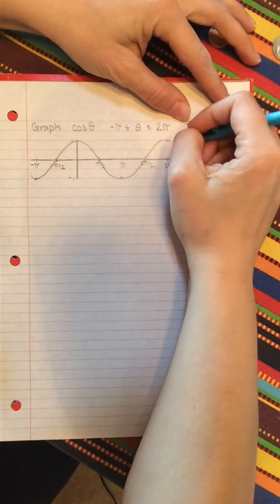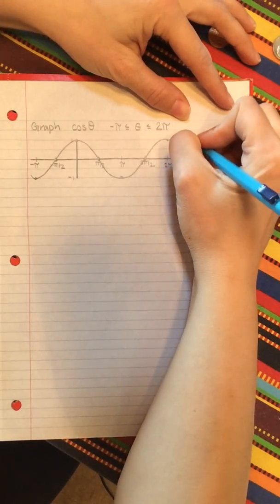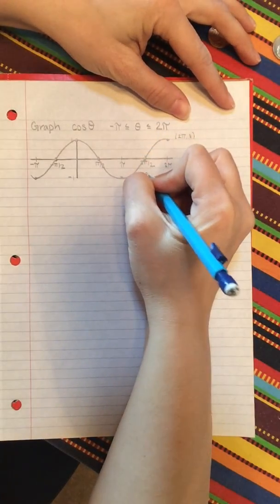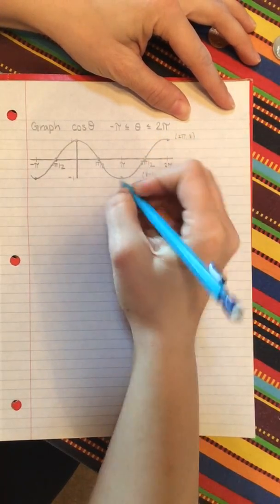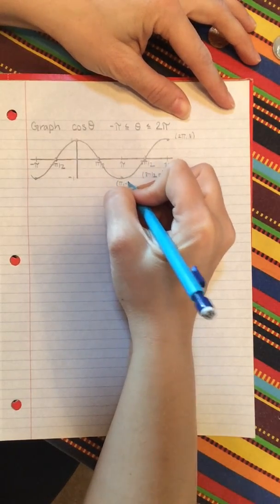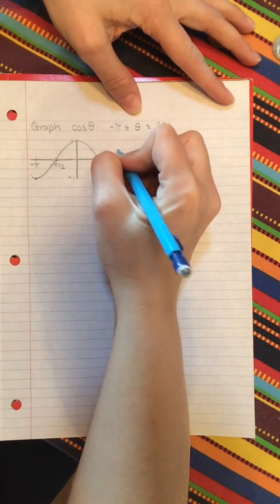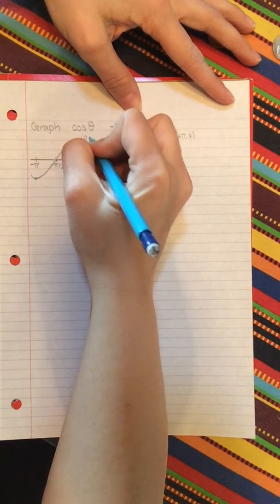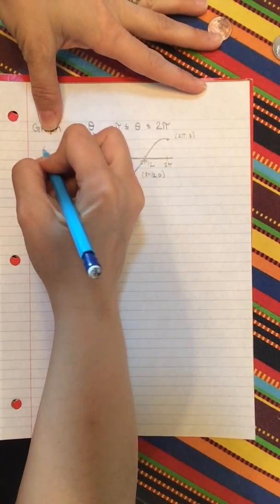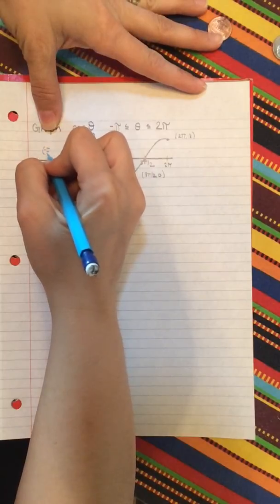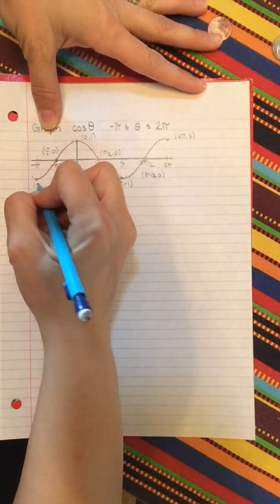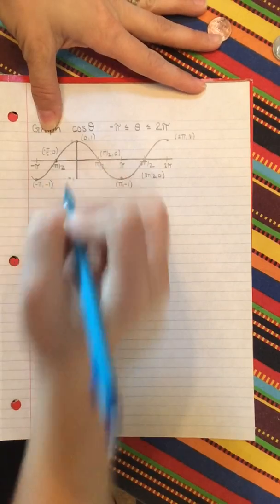Okay. Ordered pairs here are 2 pi comma 1. I'm sorry, that's a 1. 3 pi over 2 comma 0. Pi comma negative 1. Pi over 2 comma 0. 0 comma 1. Negative pi over 2 comma 0. And then negative pi, negative 1.